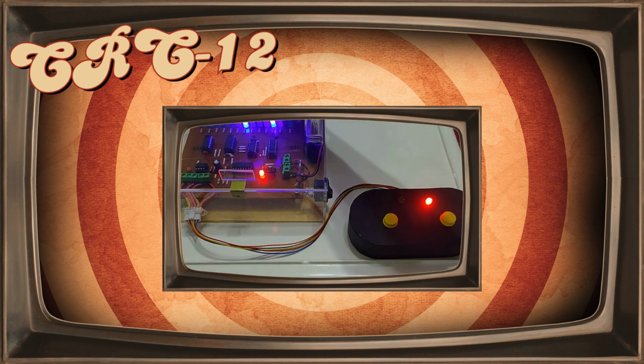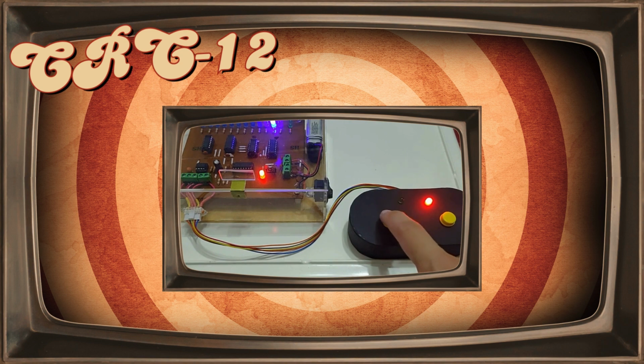So we have 6 zeros followed by a 1, 3 zeros, then followed by a 1. Let me append that. So we have x squared plus 1, and then we have 6 zeros. 4, 5, 6, followed by a 1, 1, 2, 3, and followed by another 1. As you can see, the output is all zeros, which means our CRC-12 remainder is correct.